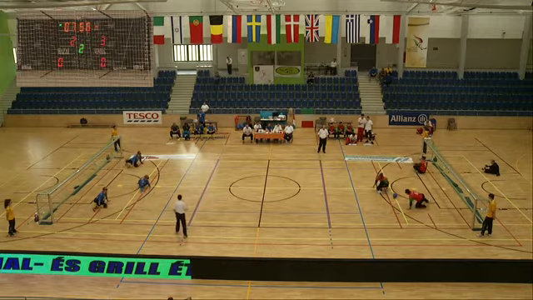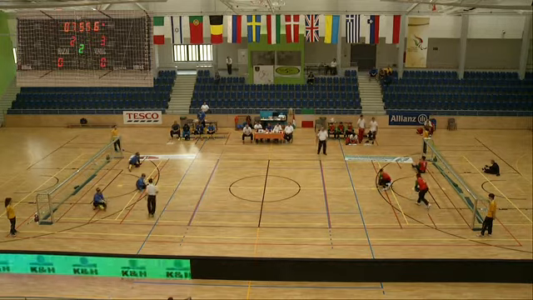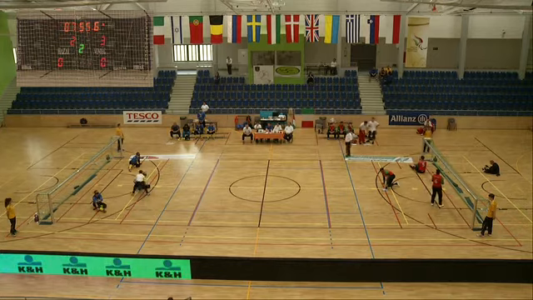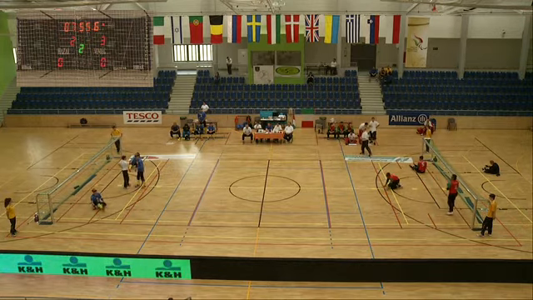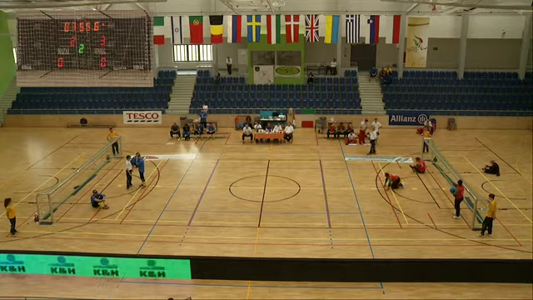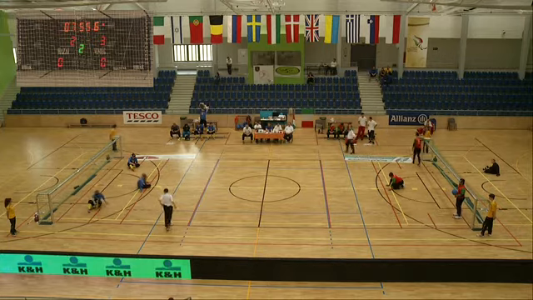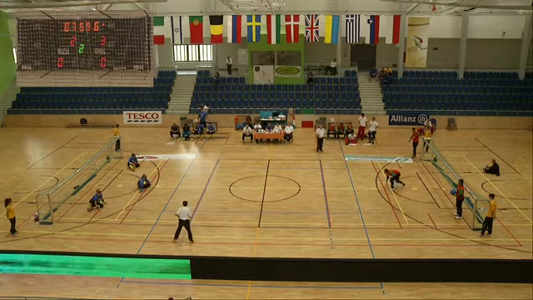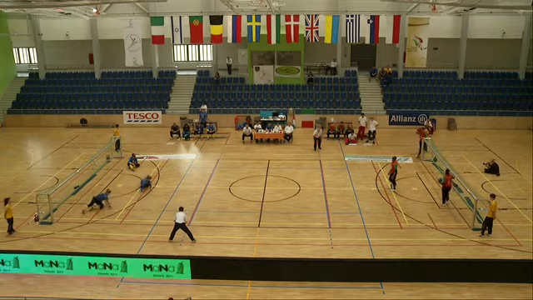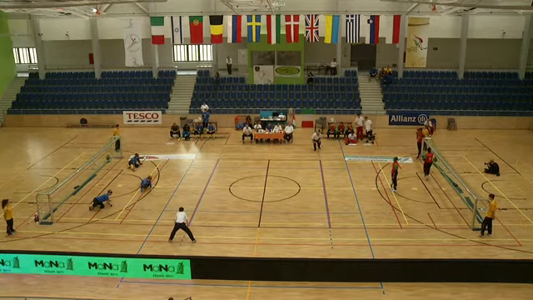It's blocked by 4. So we have an equipment check for Team Ukraine. We have 7:55 remaining, and Ukraine still leading by 3 goals to 2.